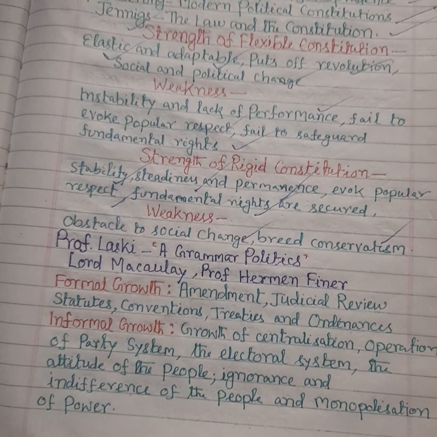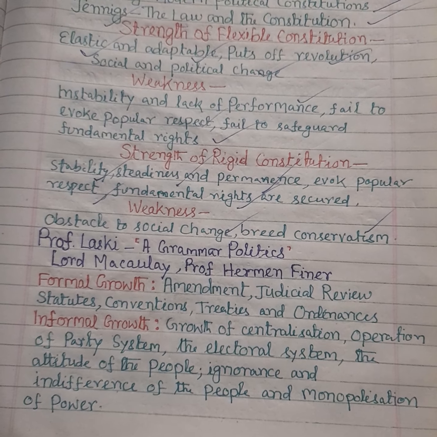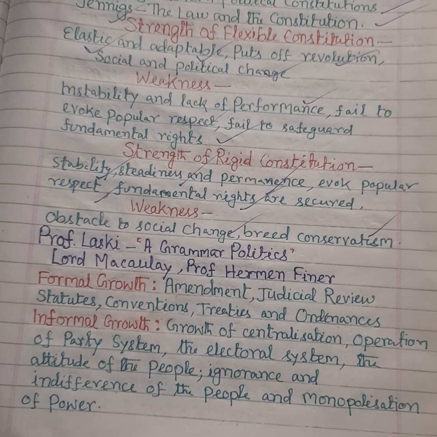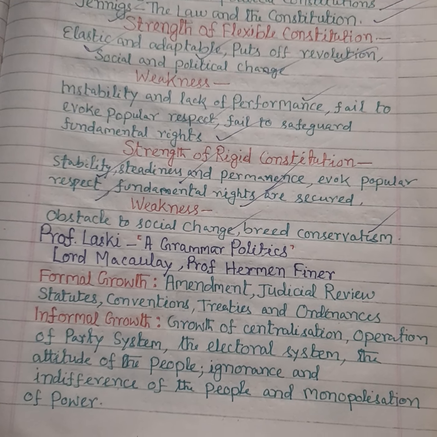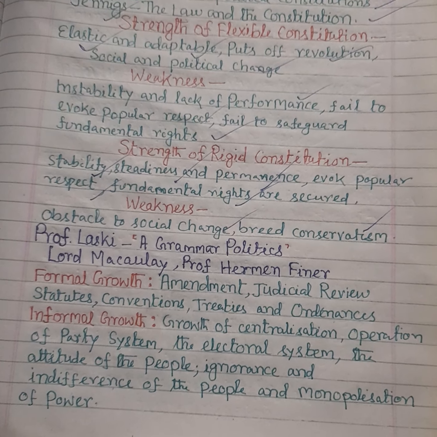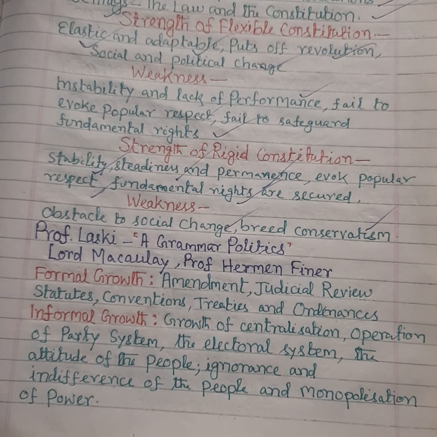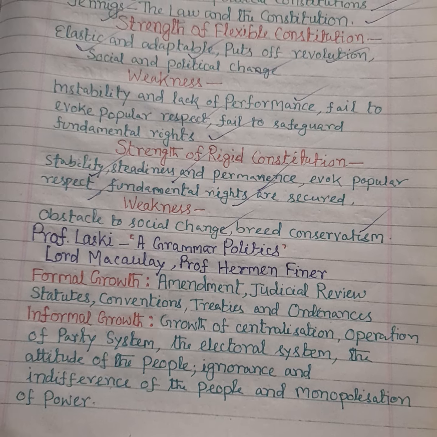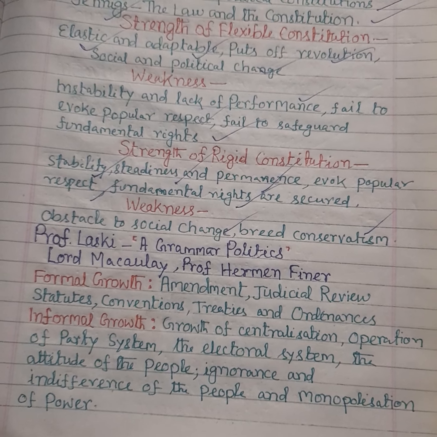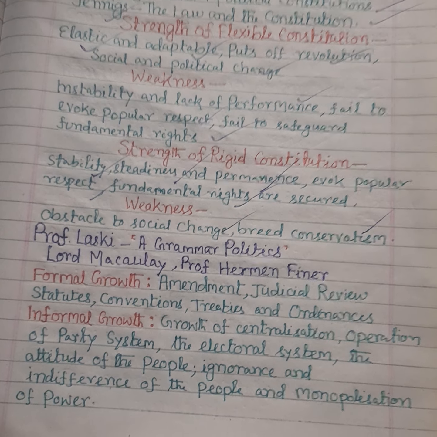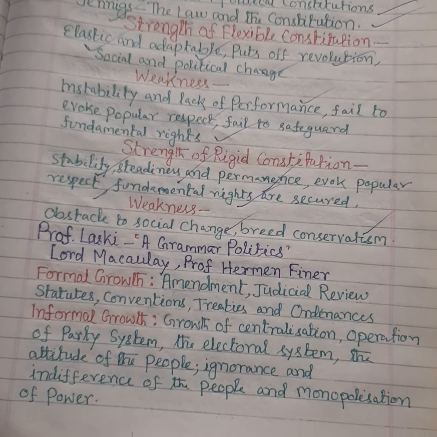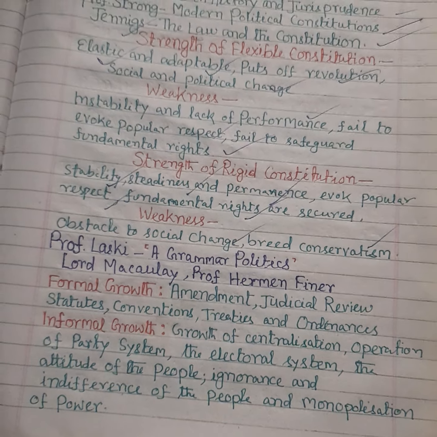Again, as Professor Herman Finer observed, the closer the democratic constitution gets to being a millstone around the neck of a growing society, the more violent the impulses against frustration.